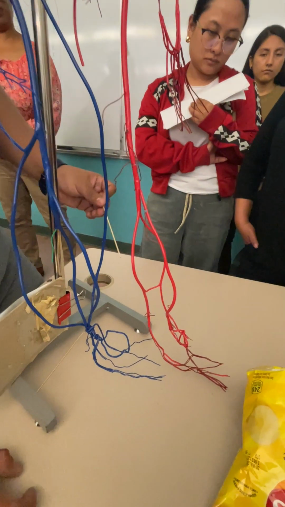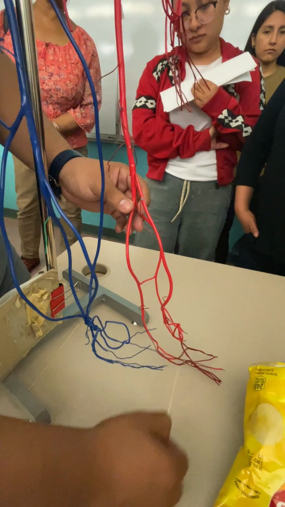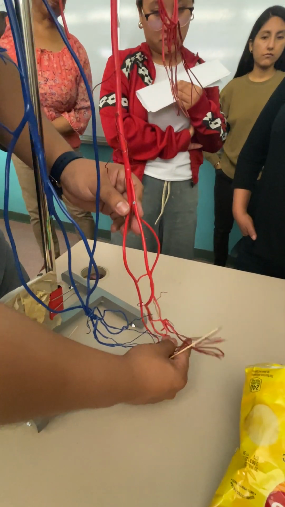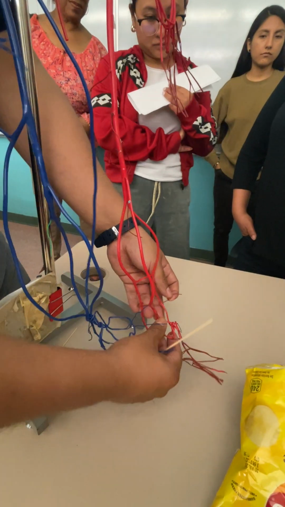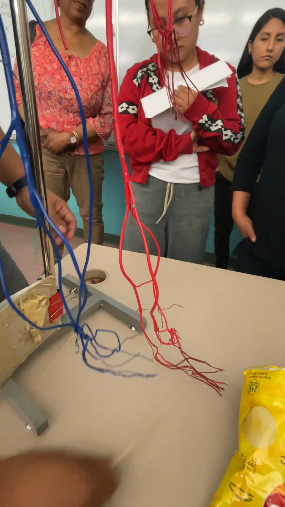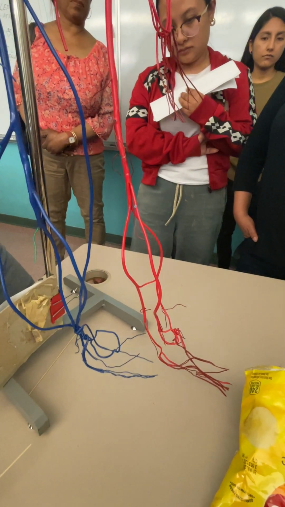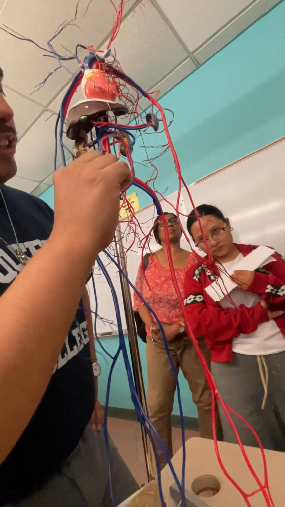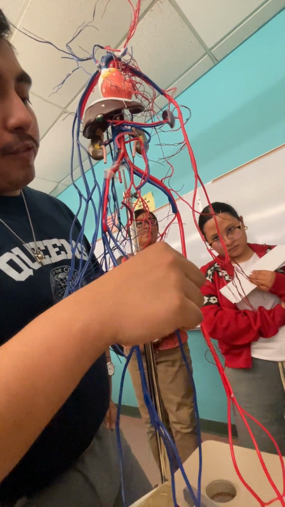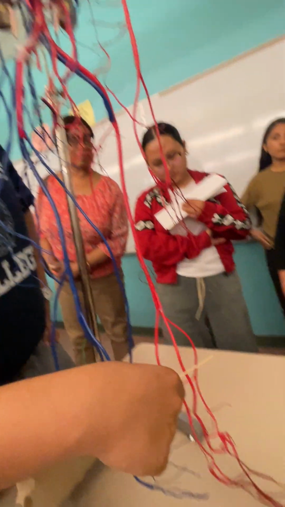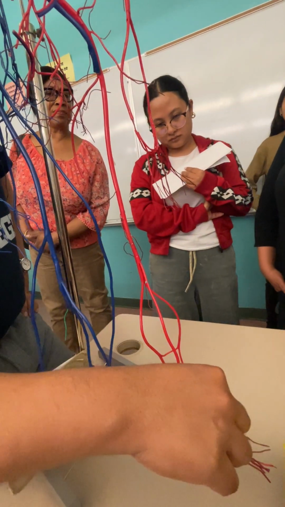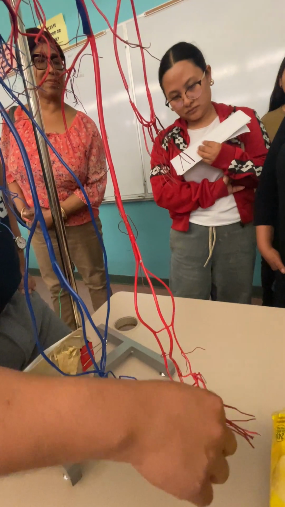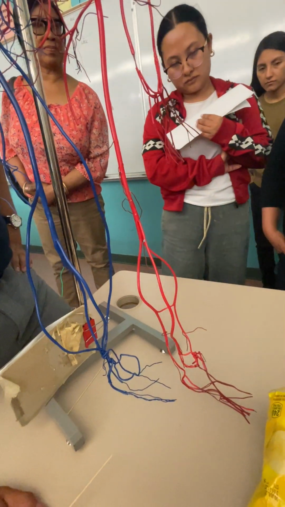The posterior tibial will go underneath the foot, as you can see here, and it will go into the arch in the bottom of the foot called the plantar arch. Plantar arch. Questions with that? Common iliac, external, internal iliac, femoral, deep femoral, popliteal, anterior tibial, posterior tibial, fibular, dorsalis pedis arch, plantar arch. Questions with that?